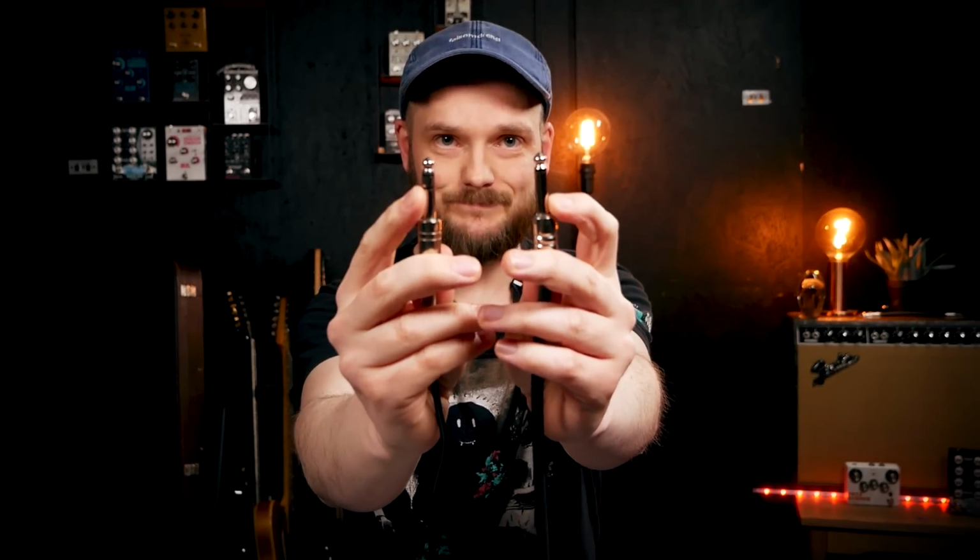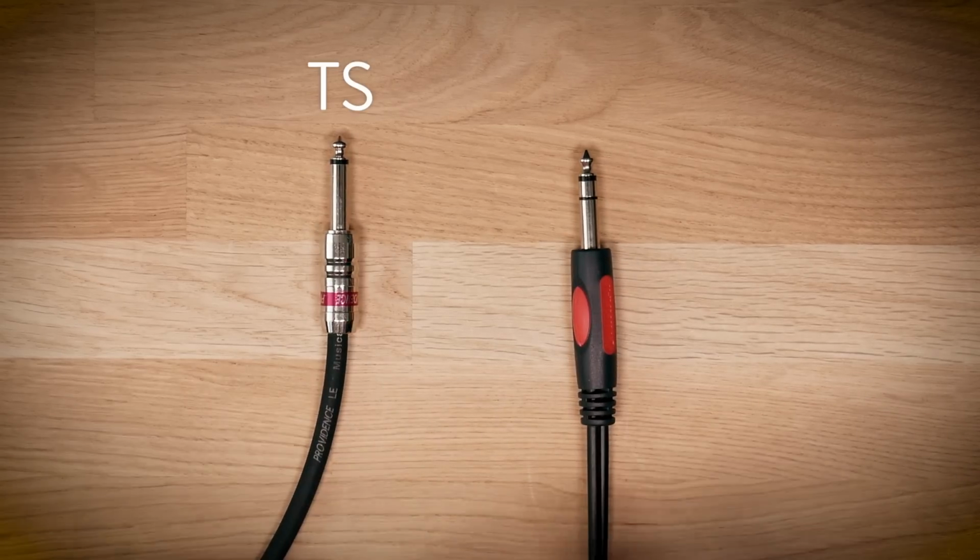Now, the reasons behind the TS and TRS monikers is down to the way that the connectors are designed. If we place a TS cable and a TRS cable side by side, you can see that they look a bit different.